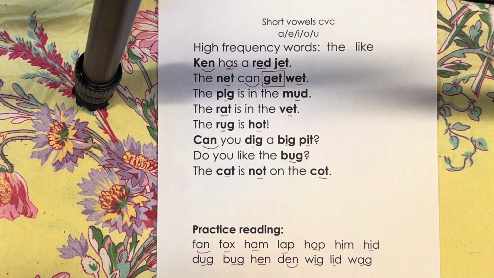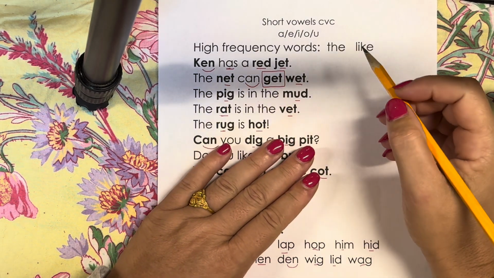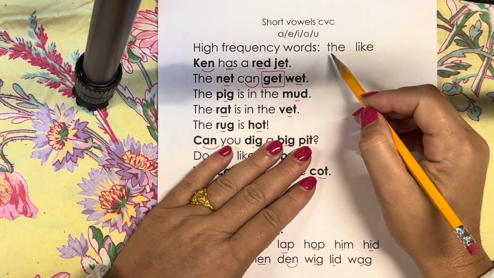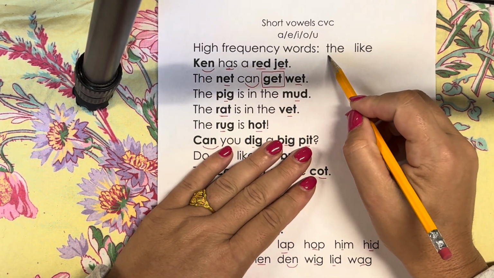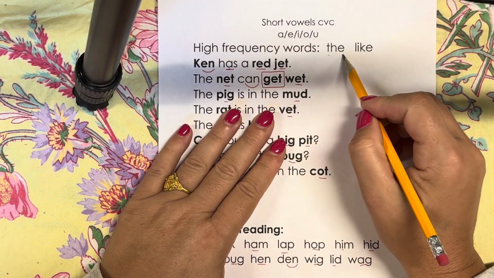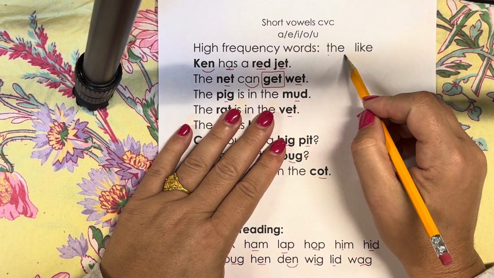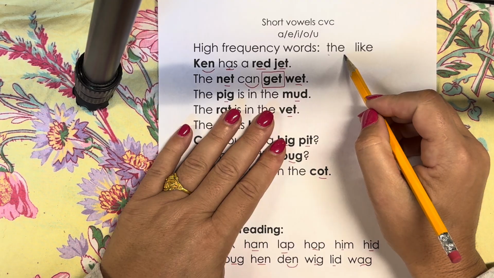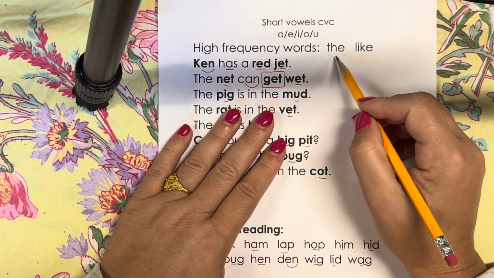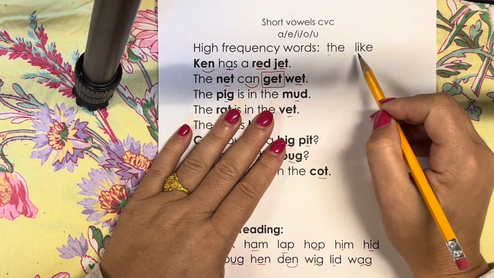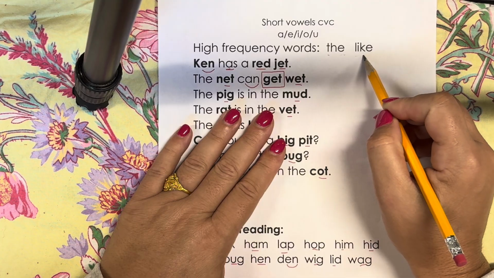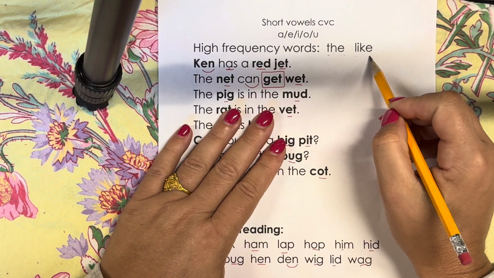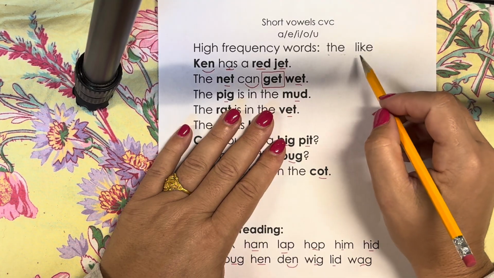Let's see. We're going to first look at these sight words here, okay? This sight word here is the, or sometimes we can say the, but most of the time we're going to say the, and then this word is like, okay? Like.